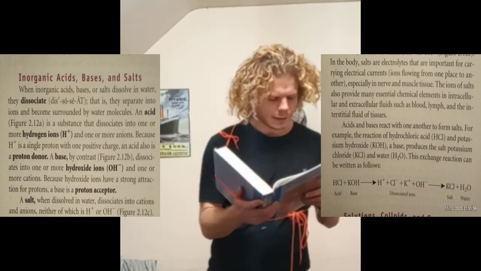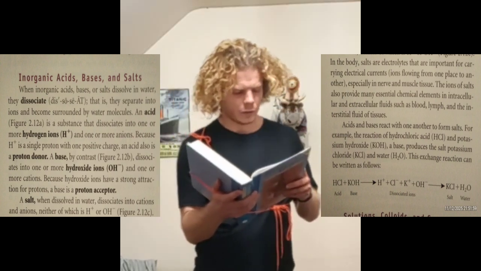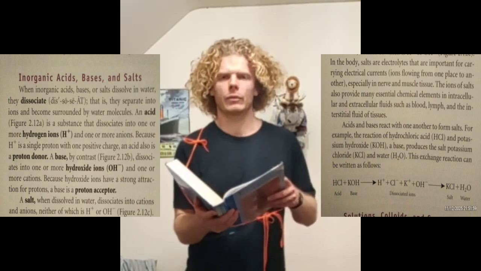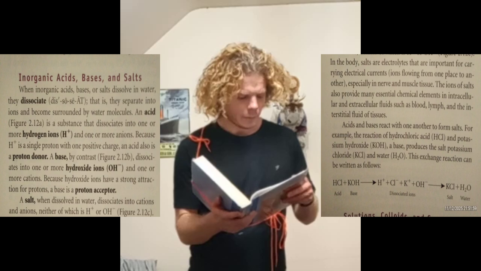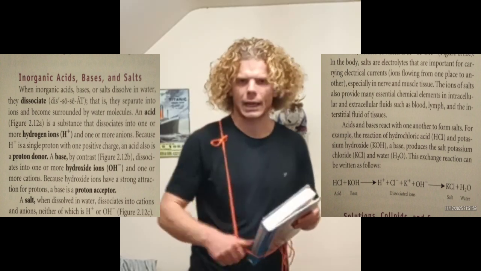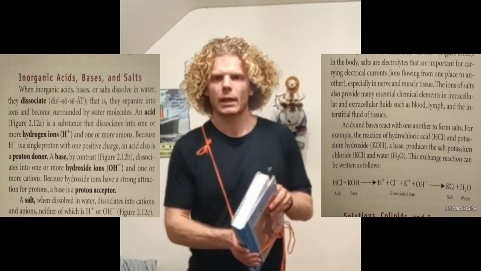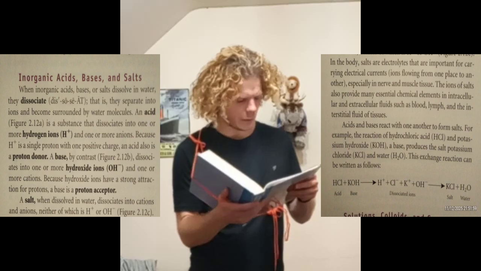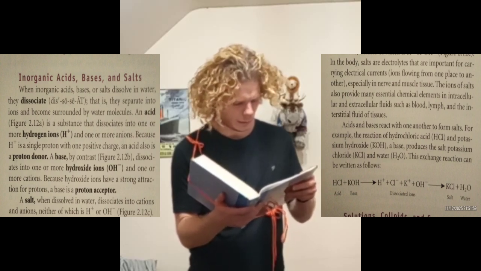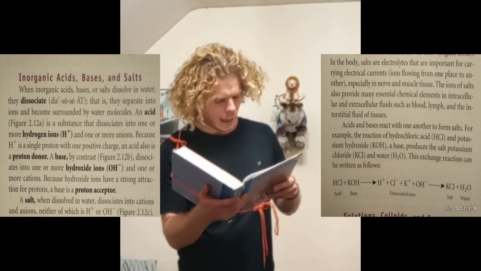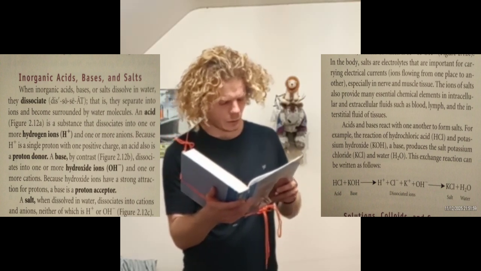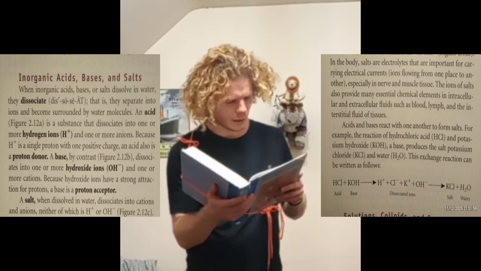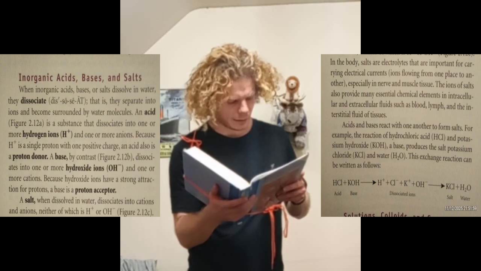Next one is acids and bases react with one another to form salts. For example, acids and bases can react together to form salts. There can be the reaction of hydrochloric acid together with potassium hydroxide, and that is the base.